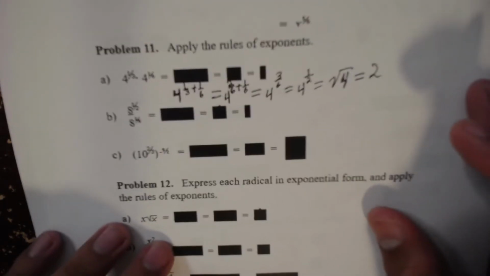What's this in radical form? It is the square root of 4, which is 2. I hope I did not lose you.